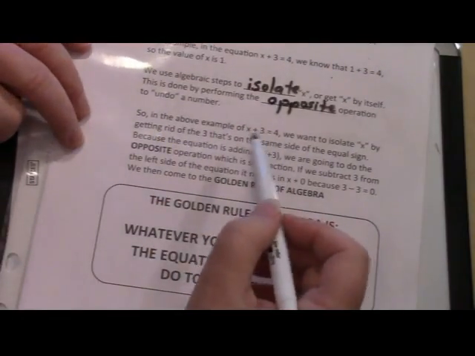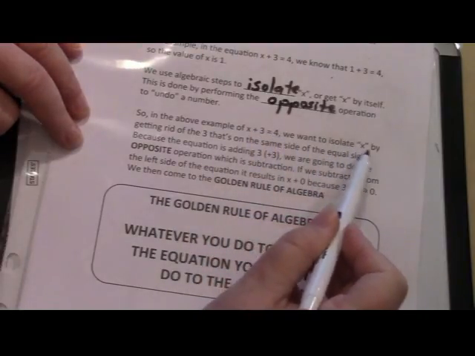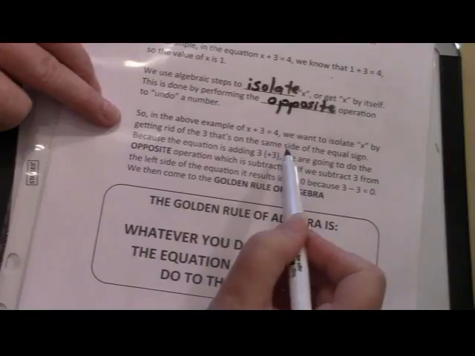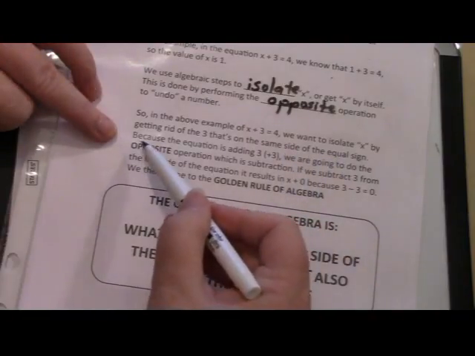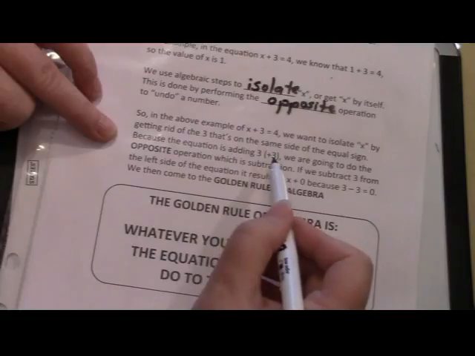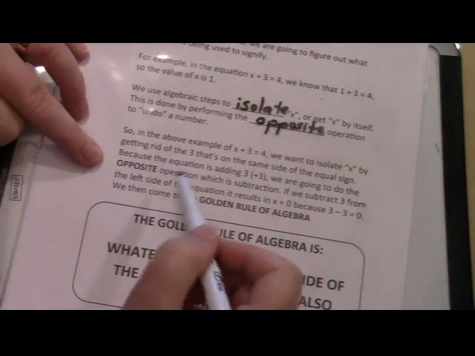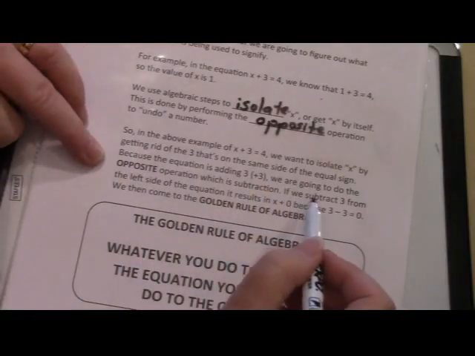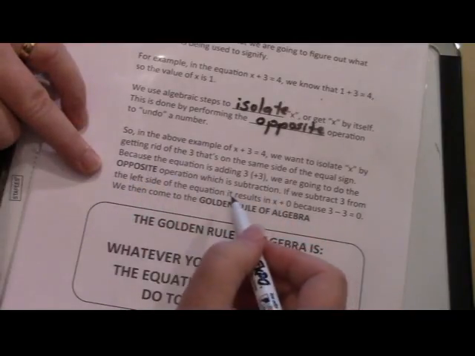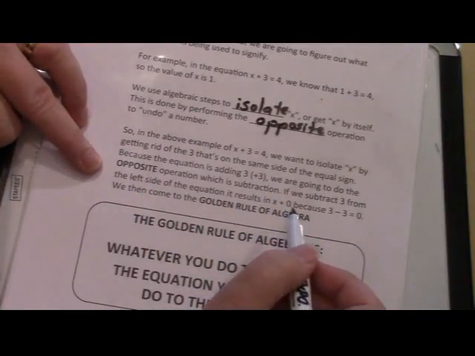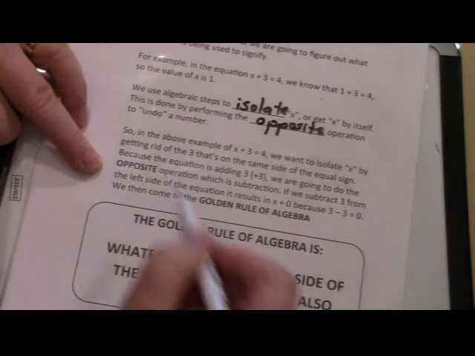So in the above example of x plus 3 equals 4, we want to isolate x by getting rid of the 3 that's on the same side of the equal sign. Because the equation is adding 3, it's a positive 3, we're going to do the opposite operation, which is subtraction. If we subtract 3 from the left side of the equation, it results in x plus 0. Because if you're starting with a positive 3 and you subtract 3, it's 0. It's basically eliminating it. We then come to the golden rule of algebra.